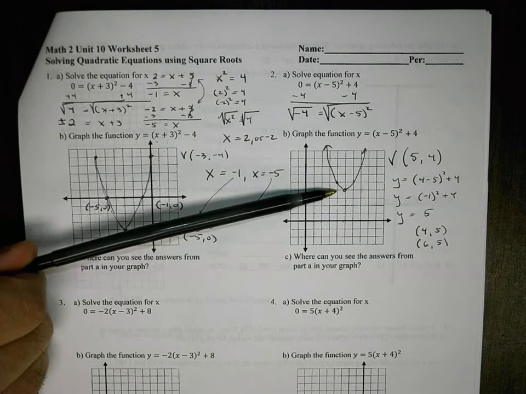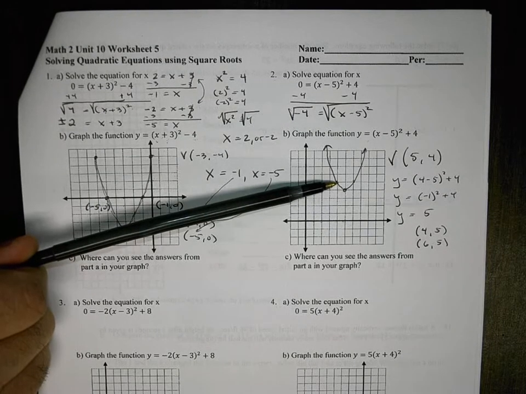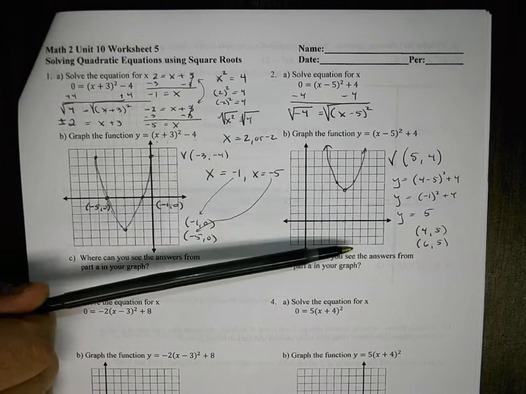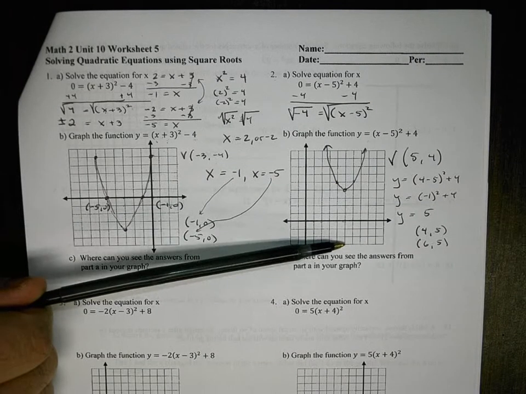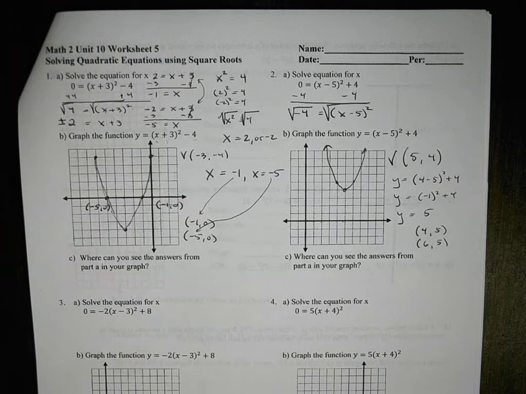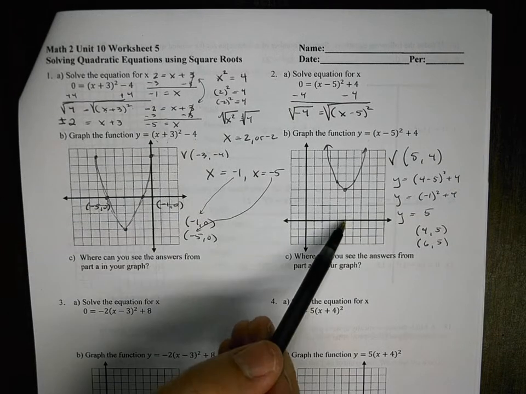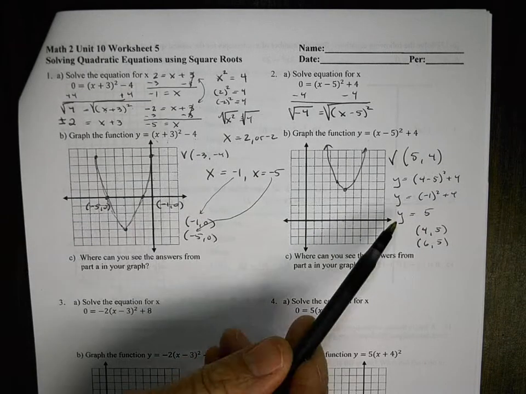Means the vertex is above the x-axis and it opens up, or sometimes it might be below the x-axis and open down. So there are 3 possibilities when you're solving a quadratic equation. You could end up with 2 x-intercepts. You could end up with 0 x-intercepts, or possibly 1 x-intercept. The 1 x-intercept is when you have your vertex on the x-axis.